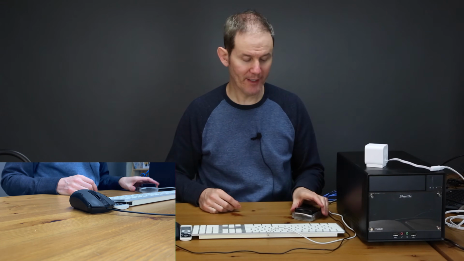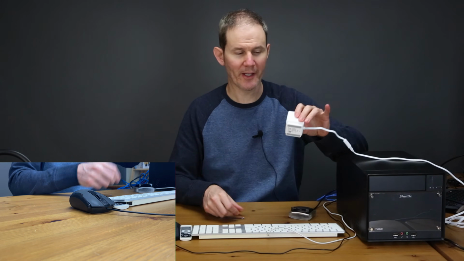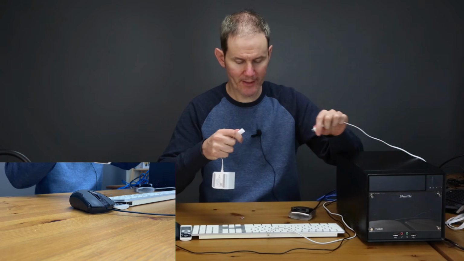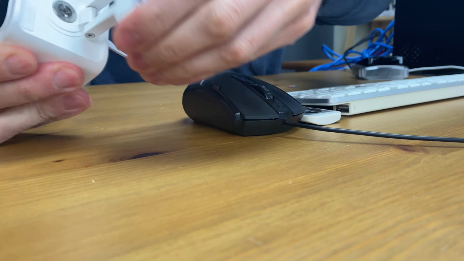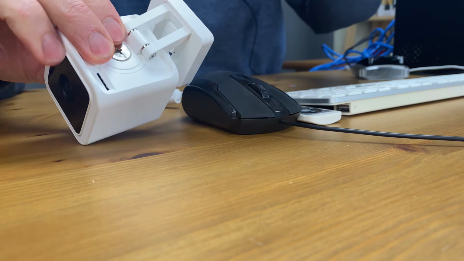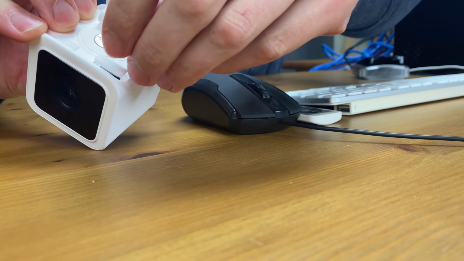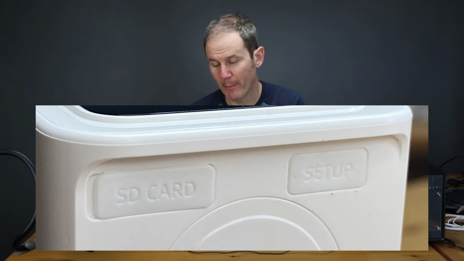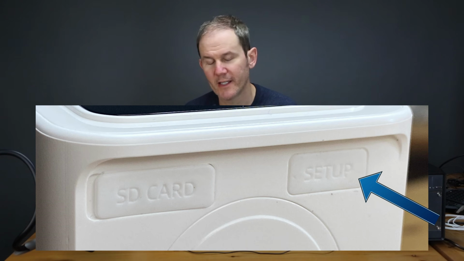Next, we want to take the micro SD card from the card reader and plug it into the camera. So let's get this unplugged. Now, with the card inserted into the camera, we want to power it back up while pressing on the reset button on the bottom of the camera.